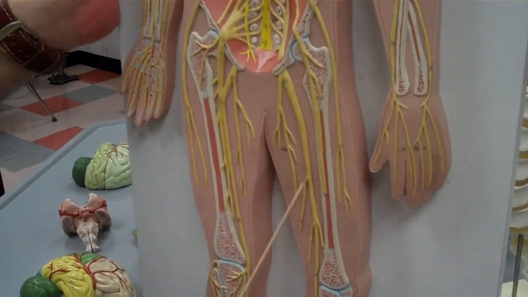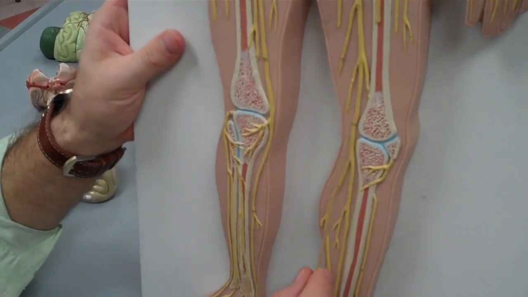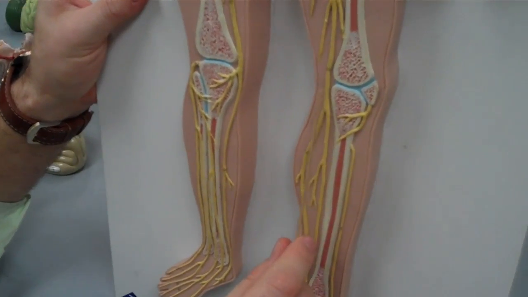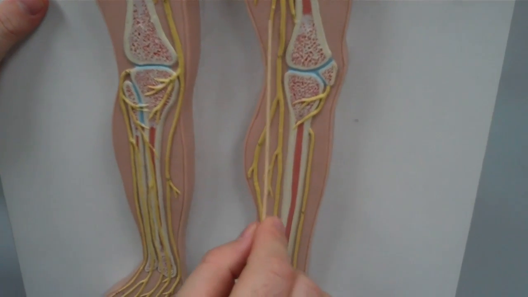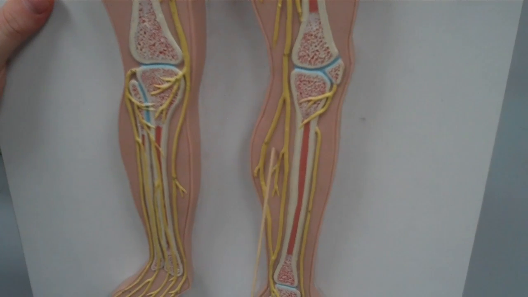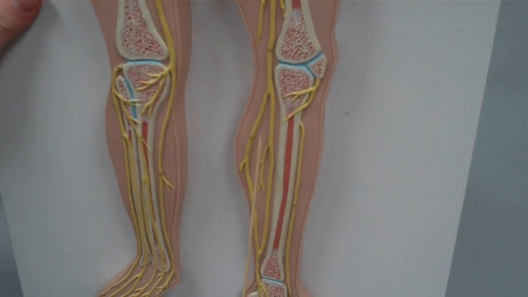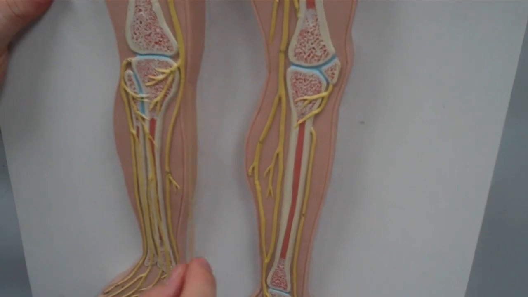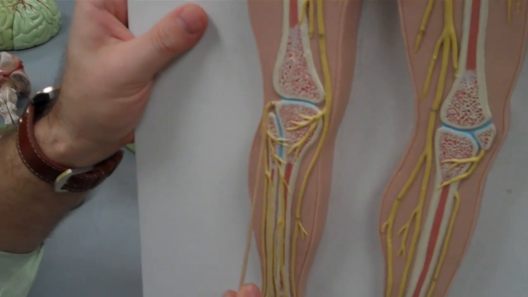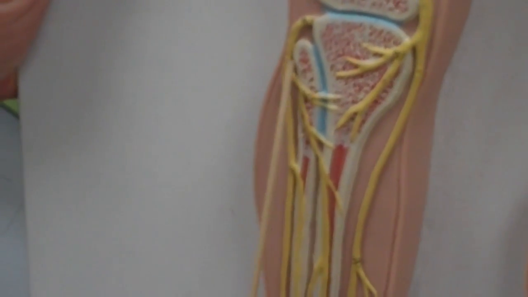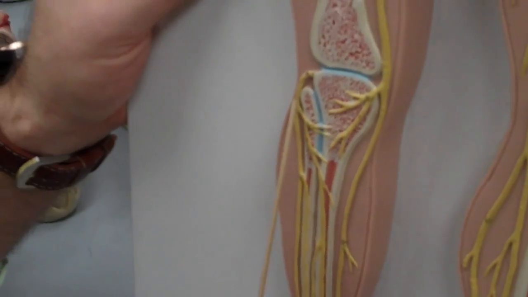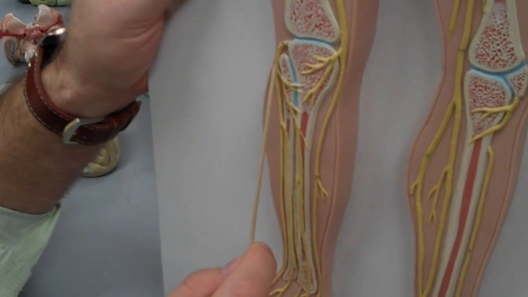Your sciatic nerve travels down in the back of the knee in that popliteal fossa and actually splits into a tibial nerve, and the tibial nerve stays back in the posterior compartment to your calf muscles, and it also splits into a common peroneal nerve. That common peroneal nerve wraps right around the head of the fibula, and this is what happens when you sit with your legs crossed. Sometimes that common peroneal nerve gets impinged and gives you numbness or tingling into your feet.